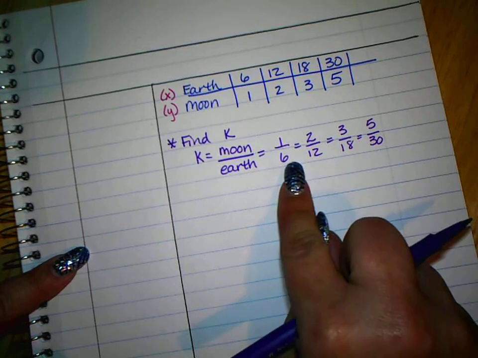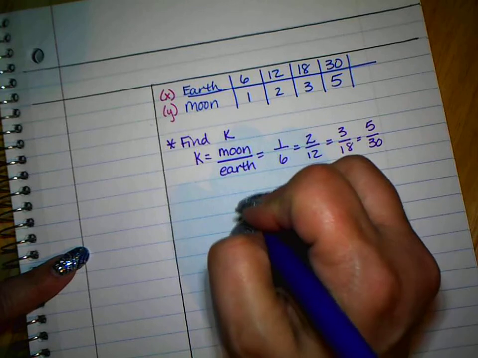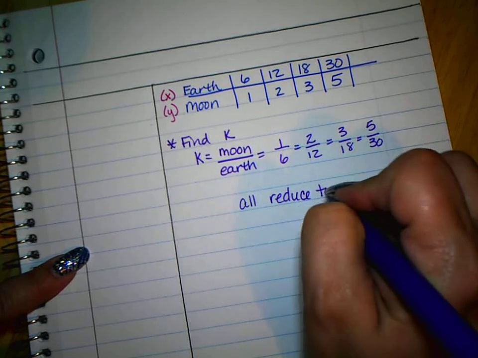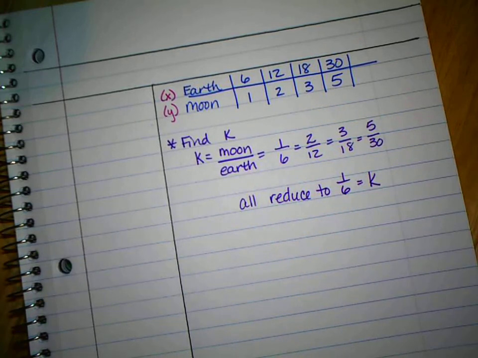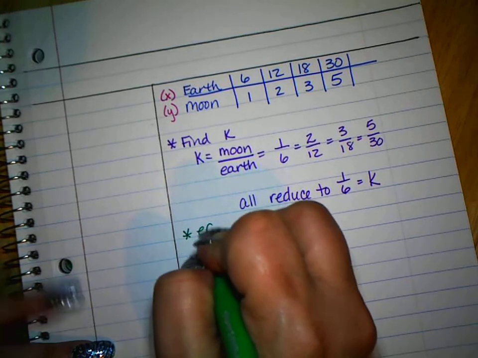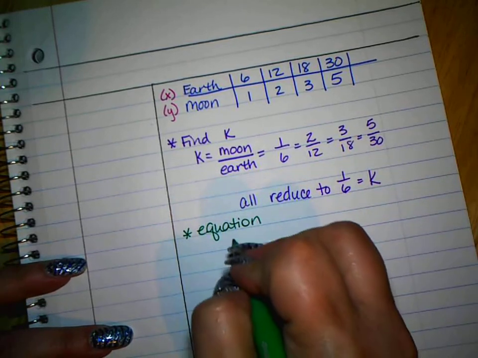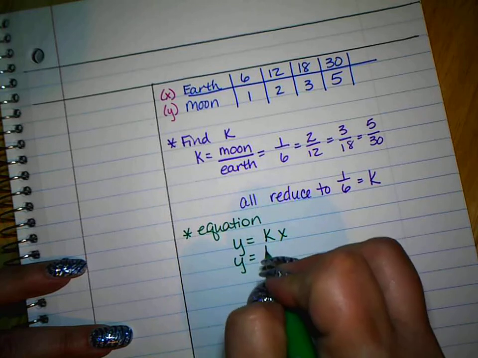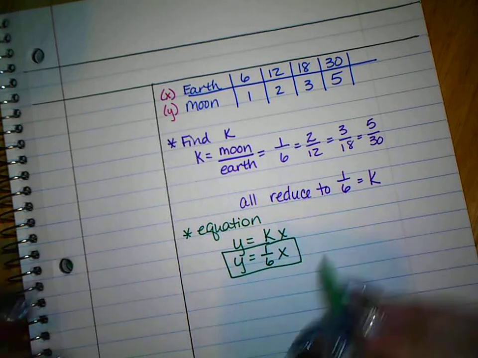All of these reduce to 1/6. So that is our k. So our equation would be y equals kx, and we just found k to be 1/6. So there's our equation.